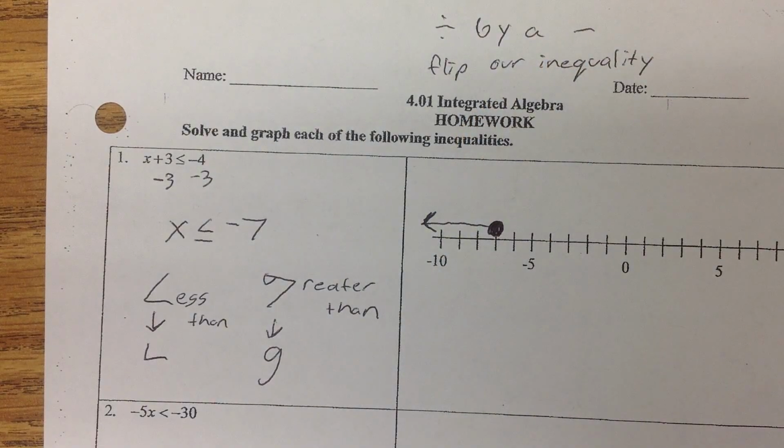That's how we would show that there's more than one answer to this problem. Negative 7 is an answer, yes, but so is negative 8, negative 9, negative 9.5. There's all sorts of answers. There's an infinite number of answers.